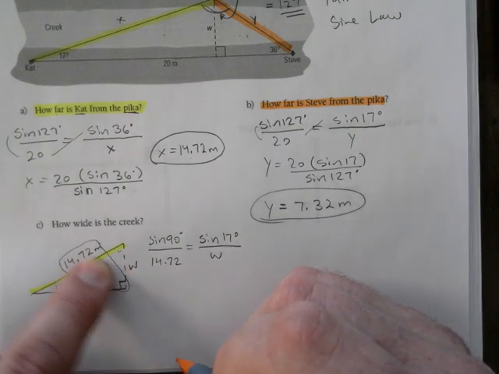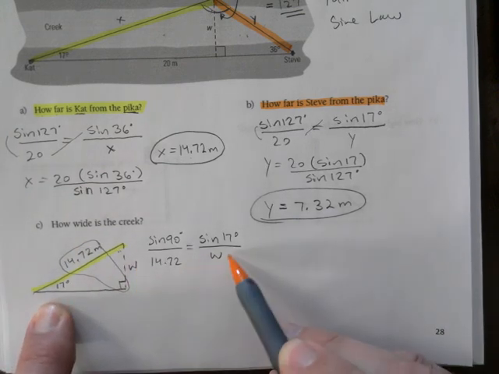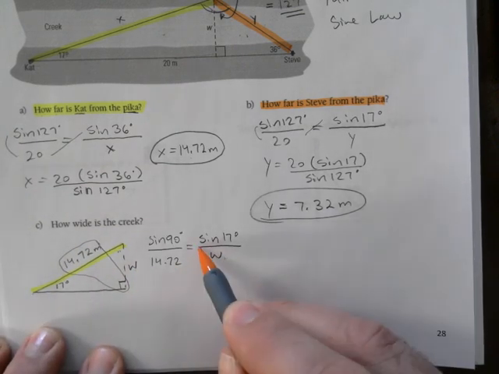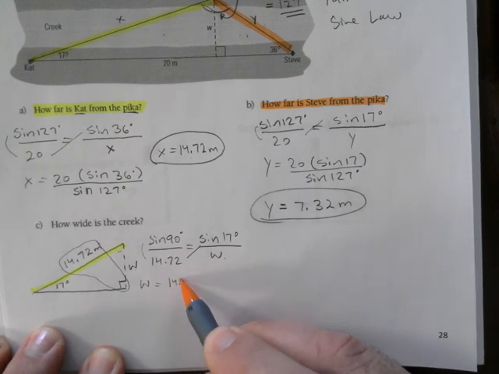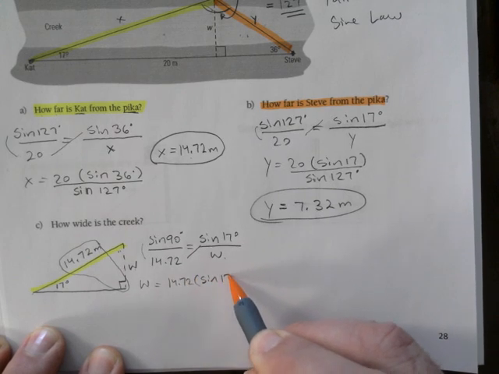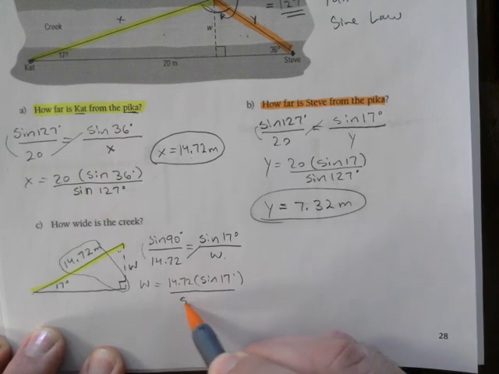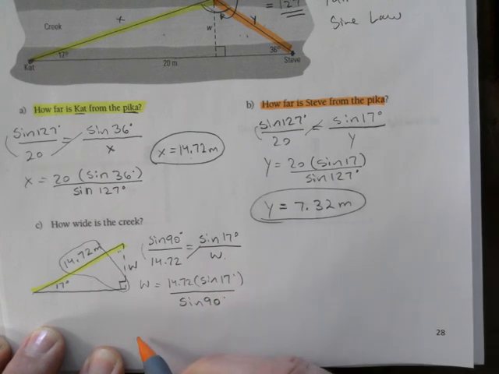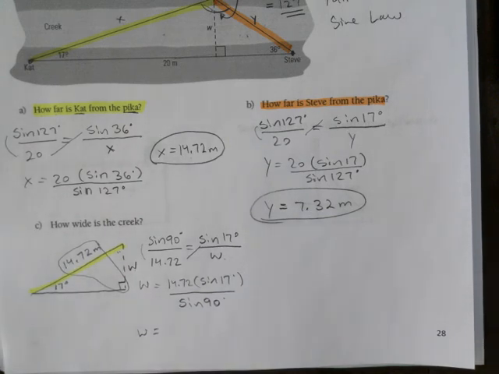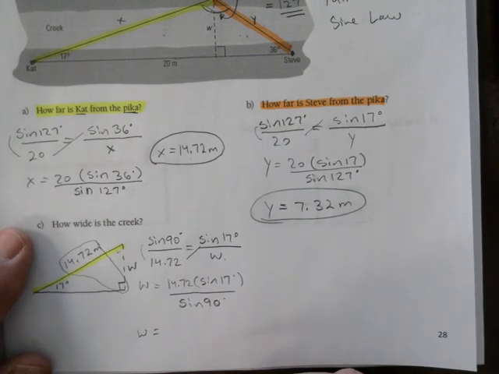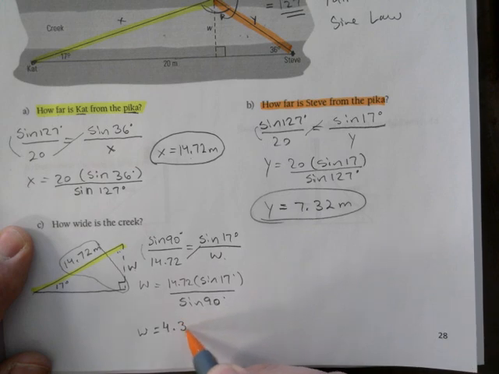So I have my pair here, and the 17 is going to allow me to find W. So just go ahead and cross multiply and divide just like before. 14.72 times sine of 17. Anybody remember what sine of 90 is? There we go. You're good listeners. And it also is there in the box. I don't know if you saw that. So when you multiply this, you don't need to divide by sine of 90 because it is 1. You get 4.30 meters.